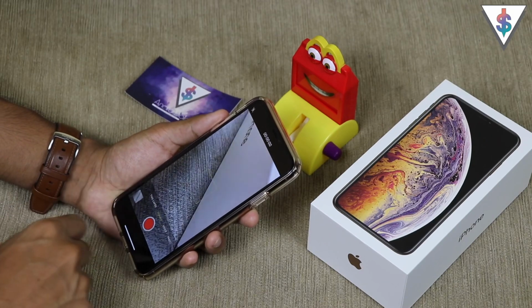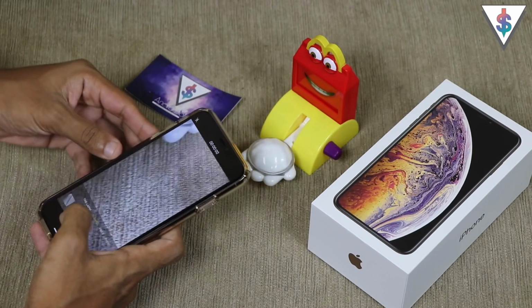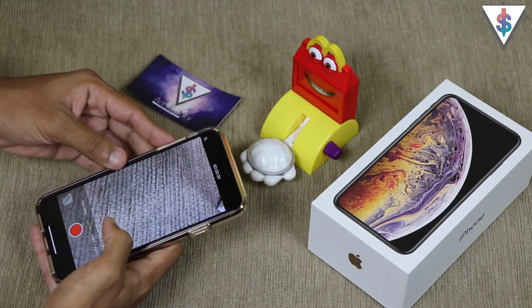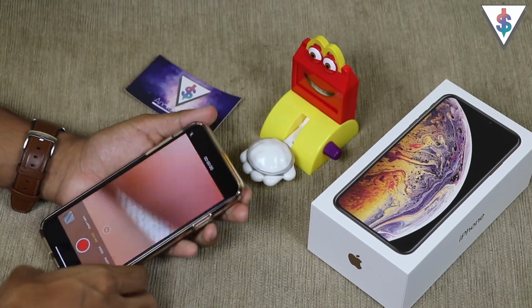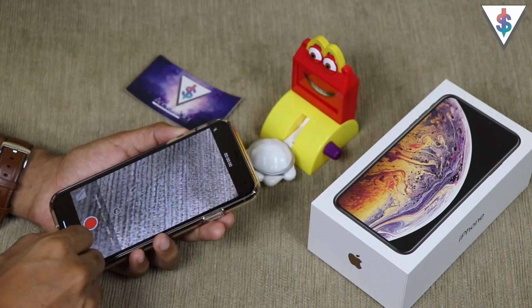Next up we have the slow motion mode, and in the slow motion mode you can actually record slow motion videos like I mentioned earlier in the settings. So here's a slow motion sample shot with the iPhone XS Max.